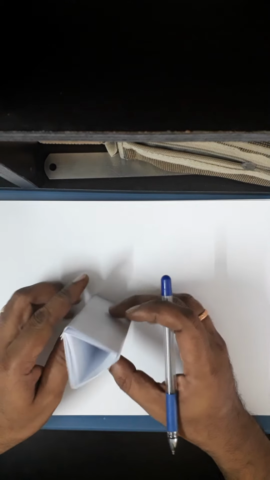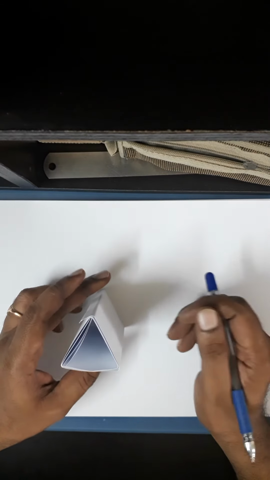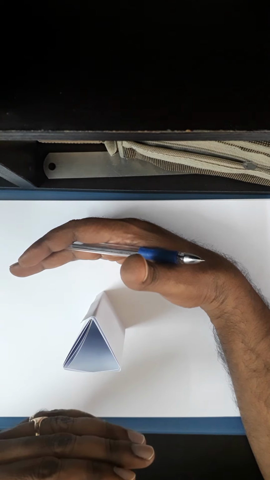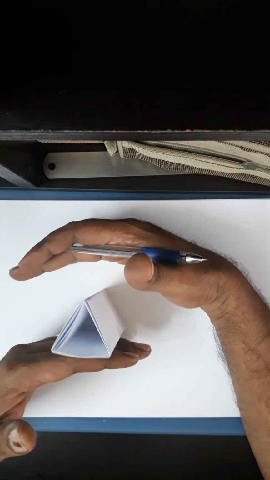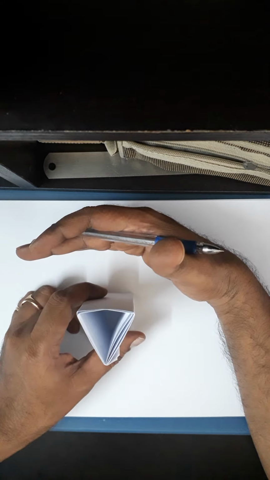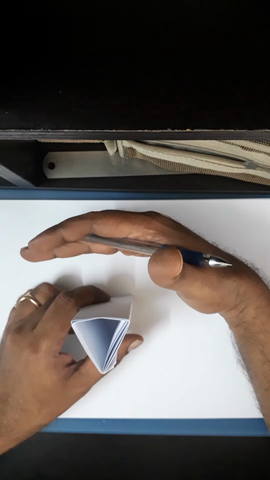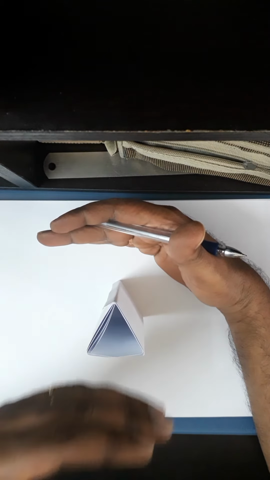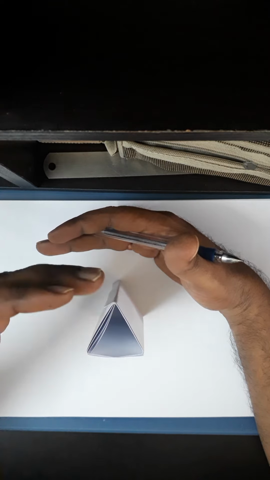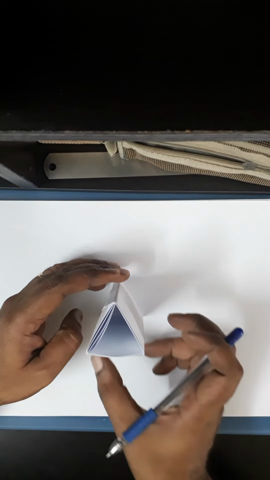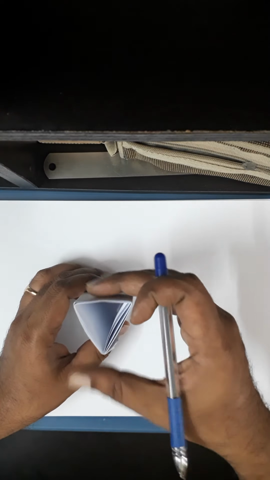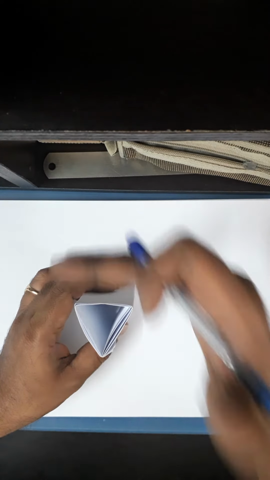Say if I keep it in this position, the view changes, but I can still say it's a prism resting on its base on HP with one of its rectangular faces parallel to VP, yet there is a difference in the view. Even in this position, the rectangular surface is parallel to VP. So you have to define exactly how this is placed, whether in this way or this way, because for both of these I can say one of its rectangular surfaces is parallel to VP.